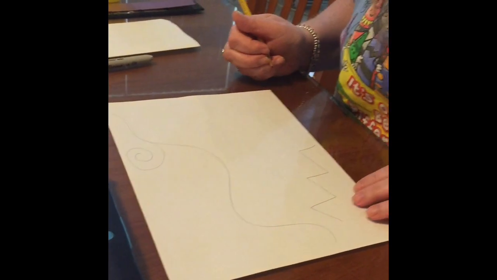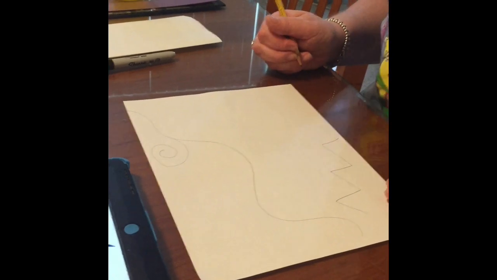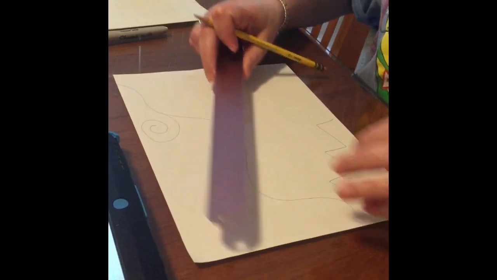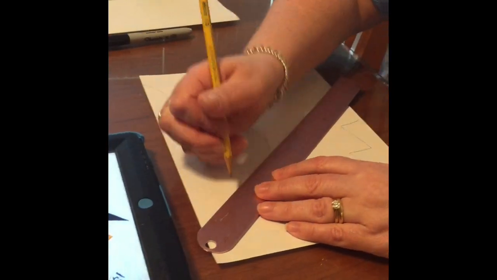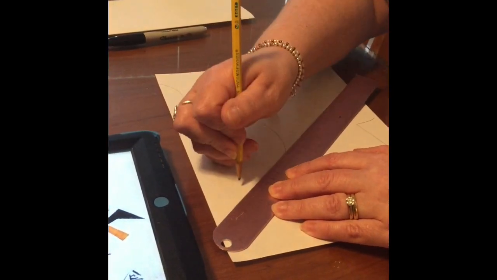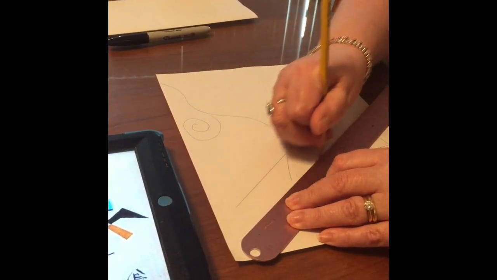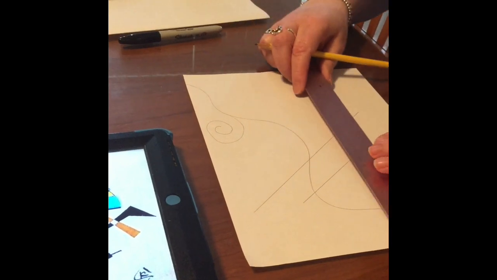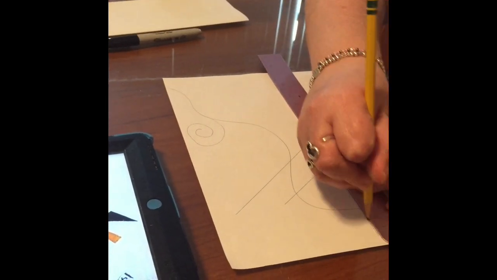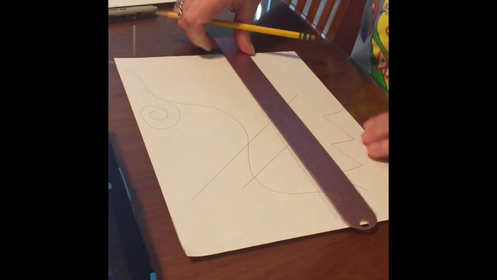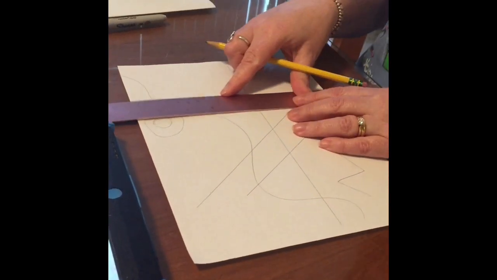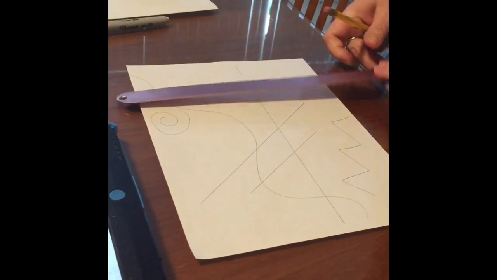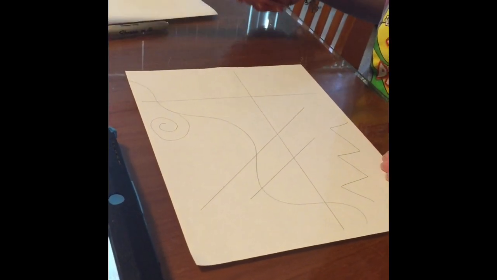Okay, and then you want to make two or more straight lines. I'm going to use my ruler to help me do that. So I'm going to make a couple diagonal lines, different lengths. I'm going to make another line across most of my paper. And maybe one up and down vertical line over here. Okay, you decide when you're done making lines.